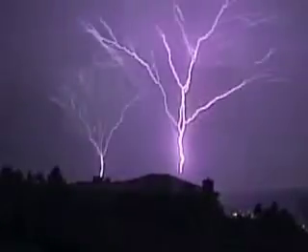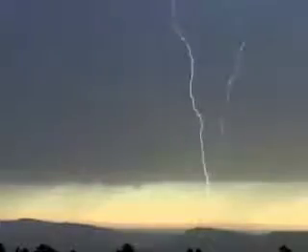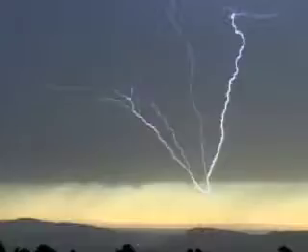This extraordinary form of lightning has been known about since the 1930s, but these pictures have finally confirmed its existence.